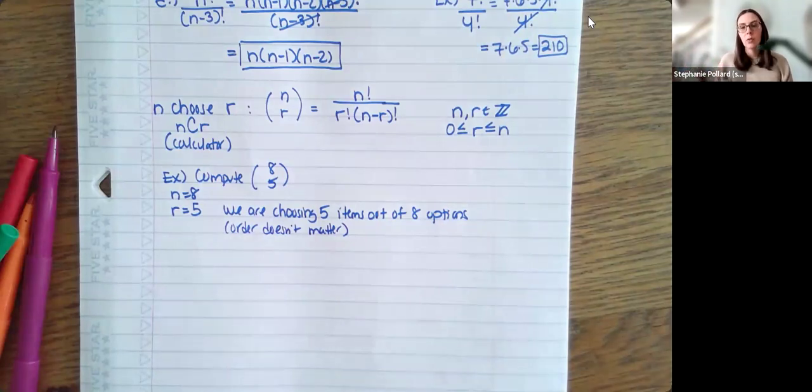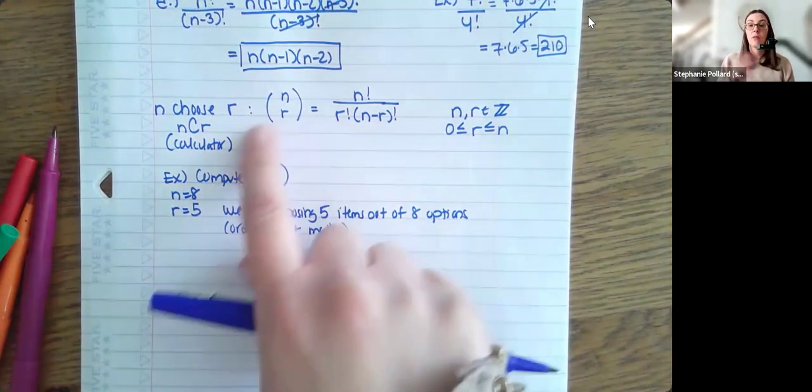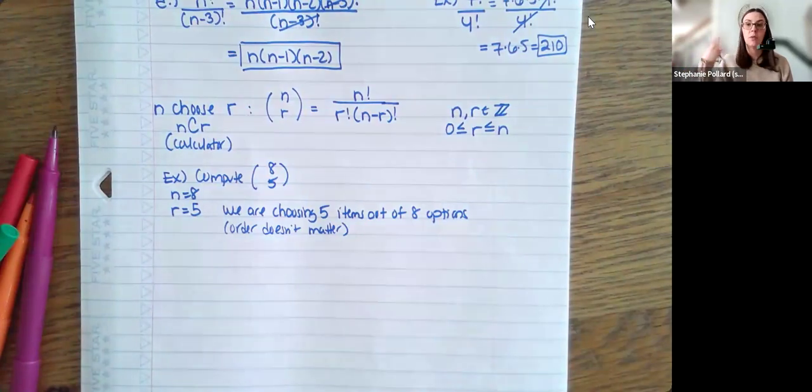If I chose 1, 2, 3, 4, 5, it's the same thing as choosing 1, 3, 2, 4, 5, right? So they're the same 5 objects. There's no first place, second place, third place. Order doesn't matter. So objects 1 through 5 are the same whether I arrange them in order or in backwards order or something like that. So questions like this mean basically, let's say you have 8 items and you want to randomly choose 5 of them.